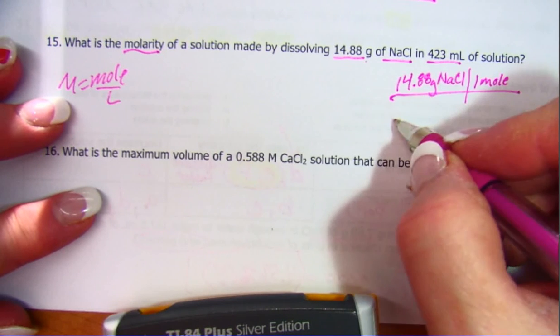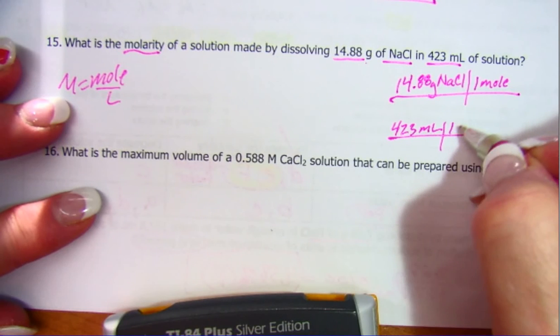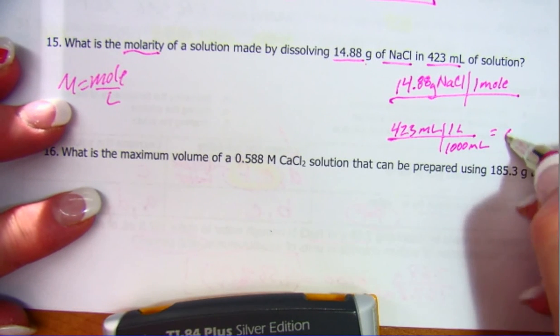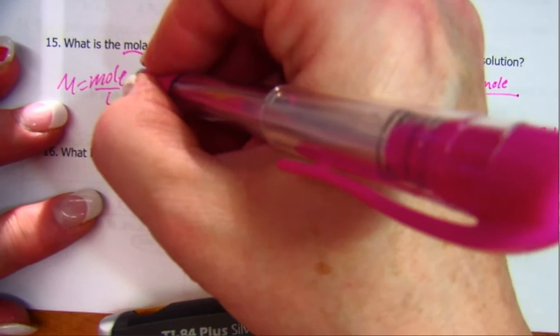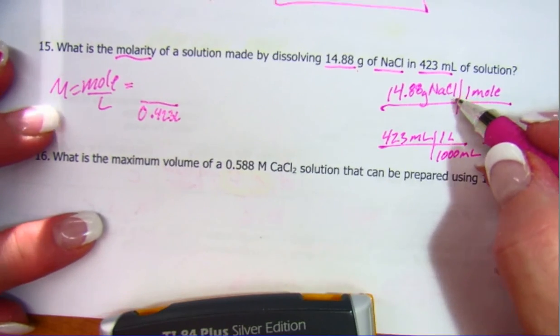We're going to need to take this 423 milliliters and change it into liters. That one's an easy one, so it's 0.423 liters. So we can put over here on the bottom 0.423 liters.